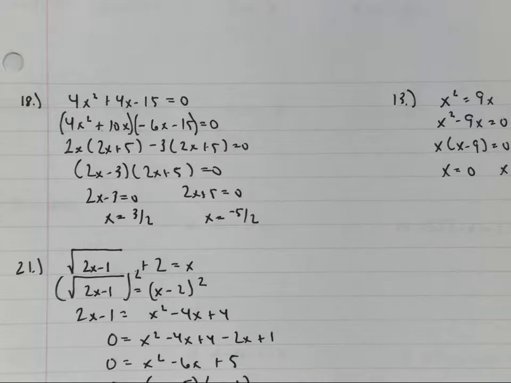I do bust them up. 4 times negative 15 multiplies to give you negative 60, add to give you 4. Well, that's positive 10 and negative 6. I bust that term into 2 of them. Group it. Factor by grouping. And I get 2x minus 3 and 2x plus 5. So my answers are 3 halves and negative 5 halves. I need to factor it because it's set equal to what? 0. So I got to factor it and solve it.